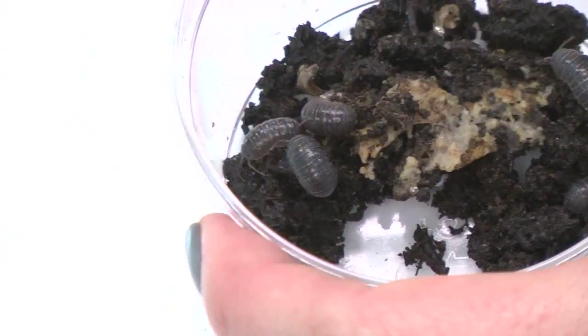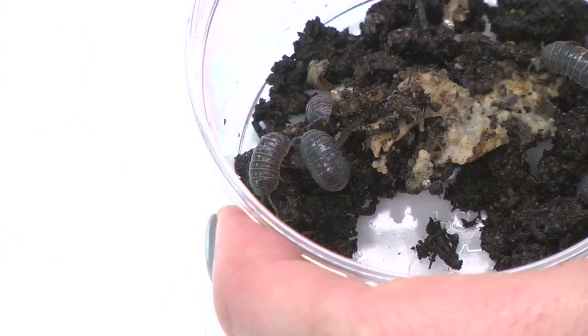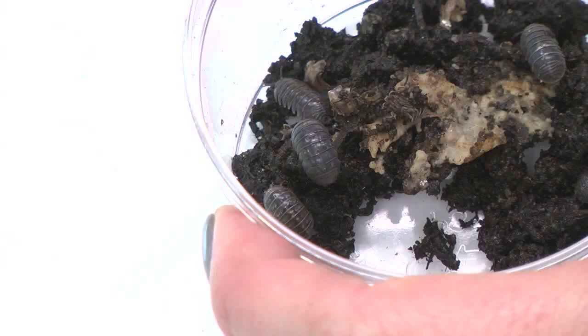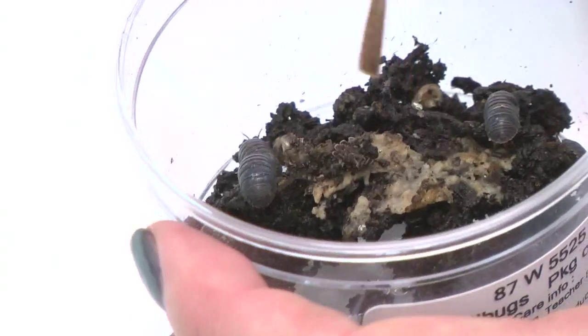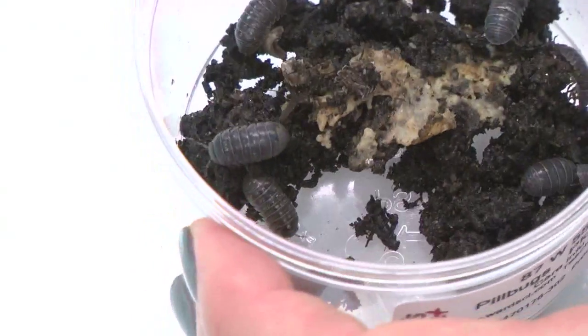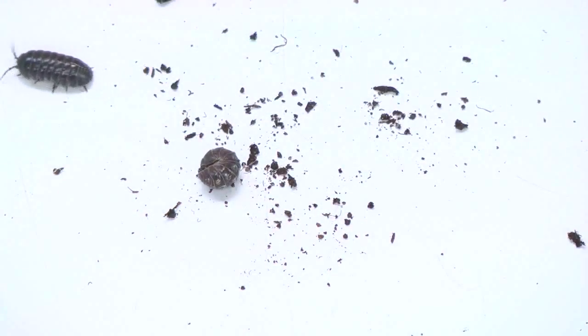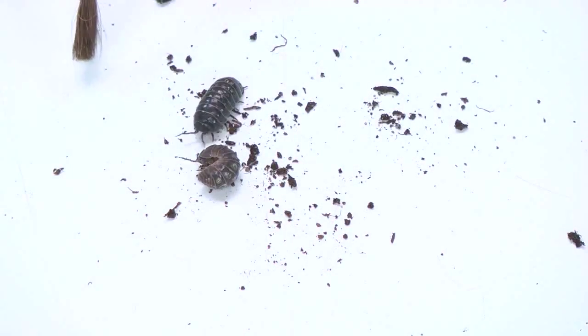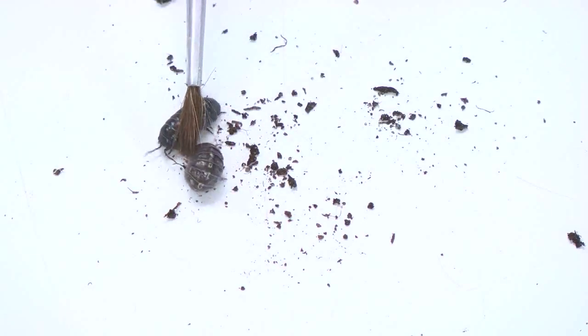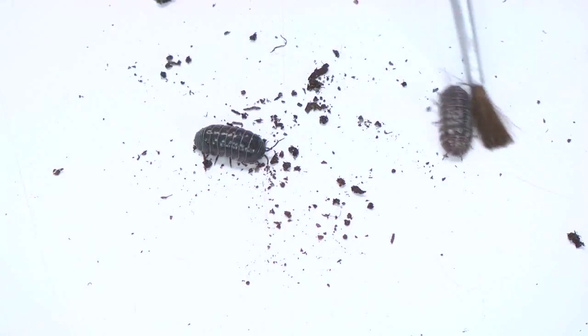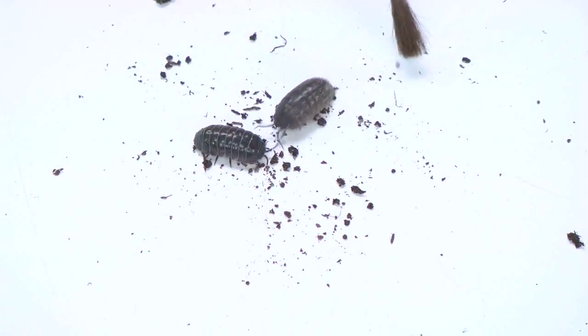So right now I'm going to be showing you, let's see if I can see on this screen here. Whoops. Okay, a little reversed. So right here I have pill bugs, which are on this side. I don't know if we can zoom in a little bit perhaps, to see these guys. I'll dump them out on the plate actually. Can we see that?